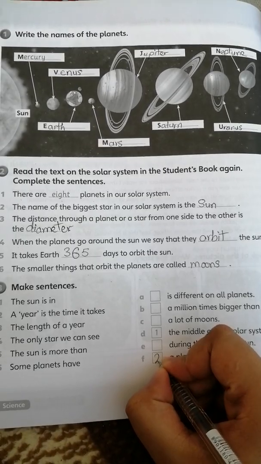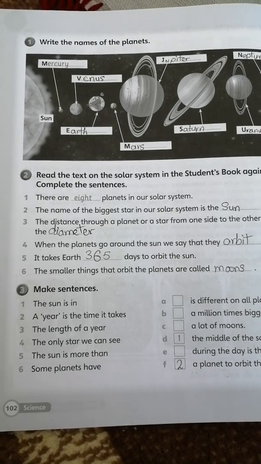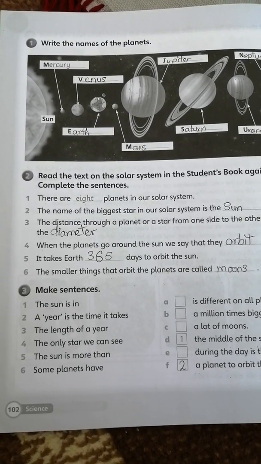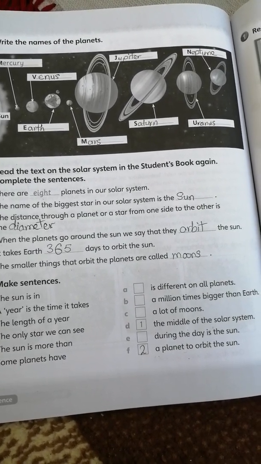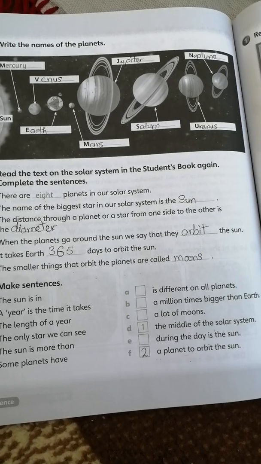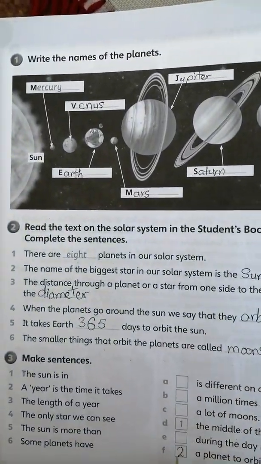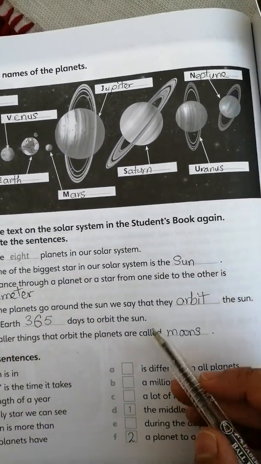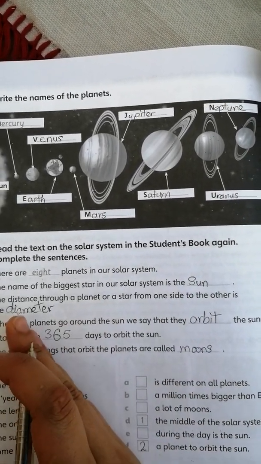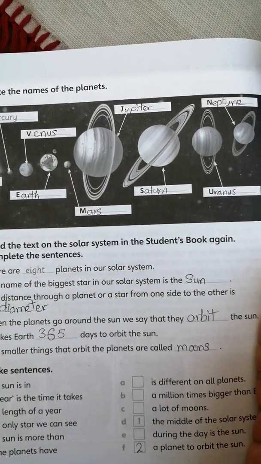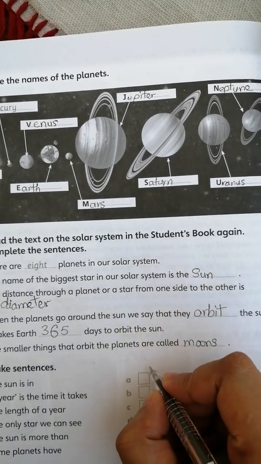So here's number 2. The length of a year. What does it mean, a year? It cannot be the same from one planet to another, so it's different on all planets, because the near one takes a short time and the far one, the furthest one, takes longer.